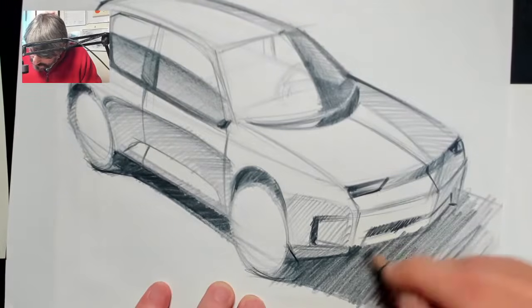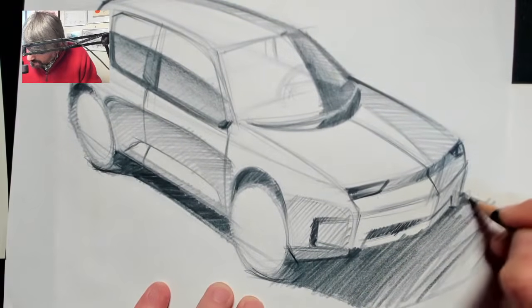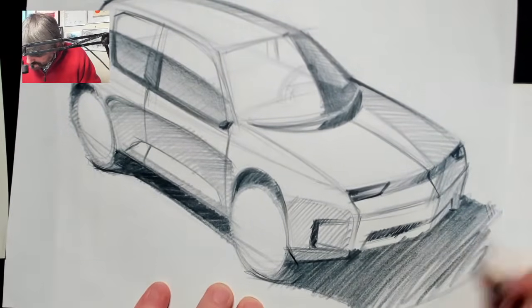Now, this is a sketch, so nothing is going to be precise. So don't worry if I'm not very precise. Okay.